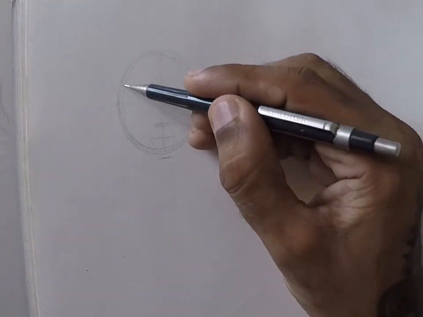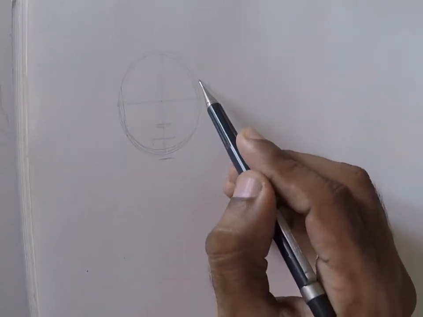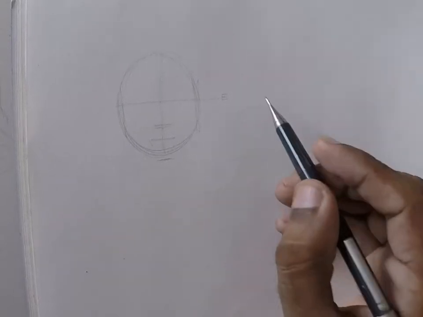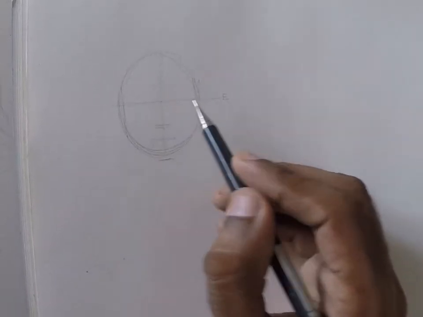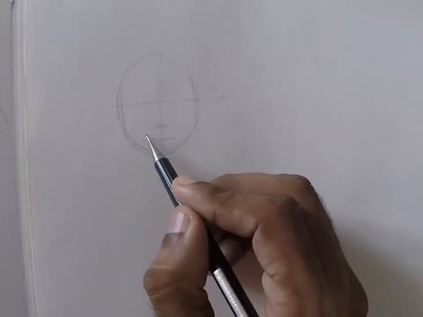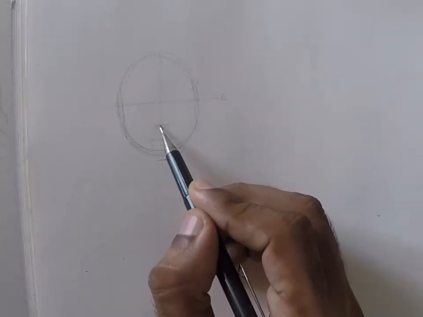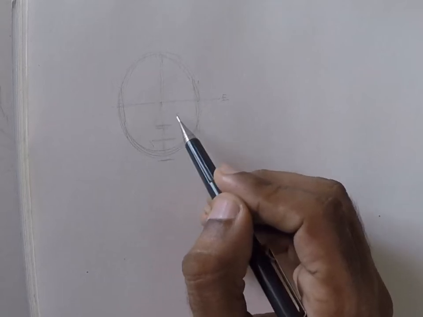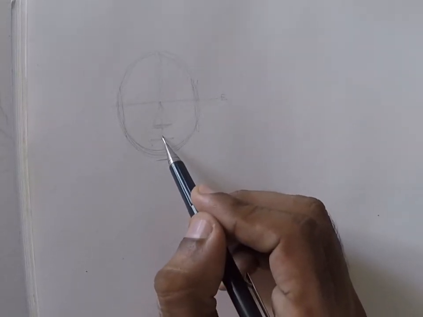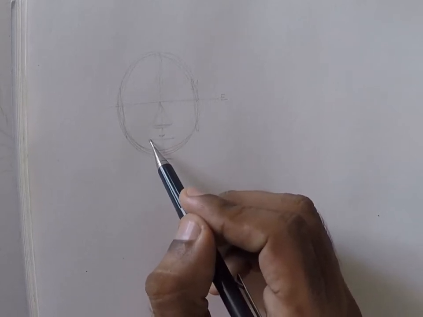So the first half line is called the eye line, meaning our eyes are based on this line. The second line is our nose, and the third line is the lips.